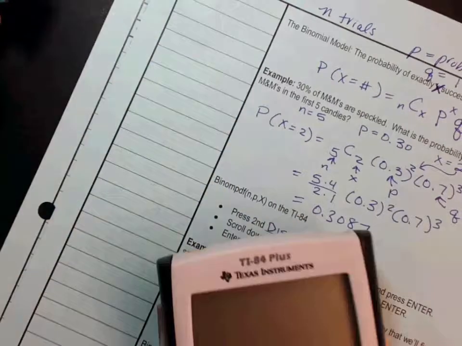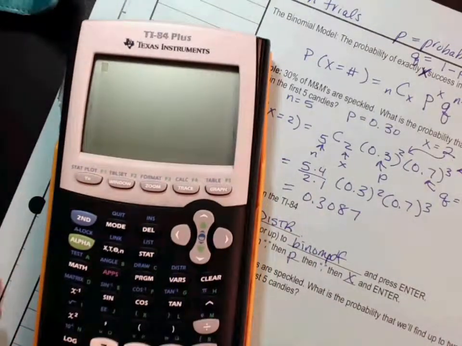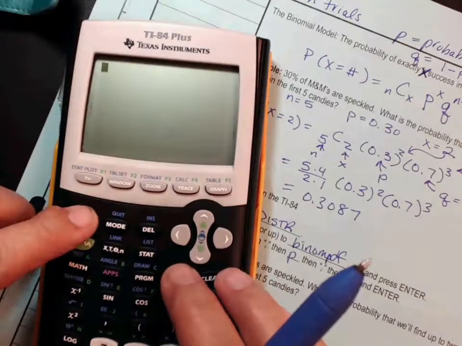But there's more than one type. Hopefully this one, I just grabbed a random calculator. I did not shuffle and then pick. All right, my kids do that for me.